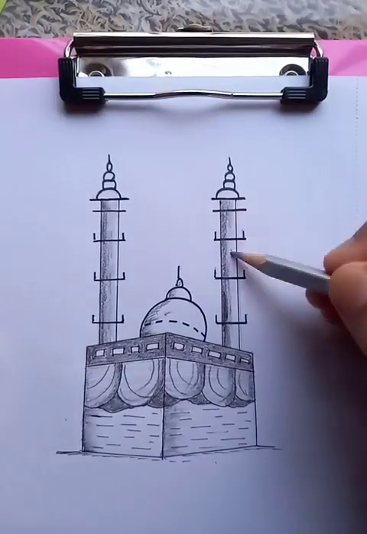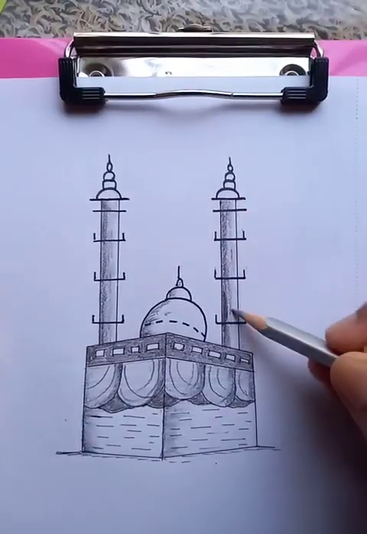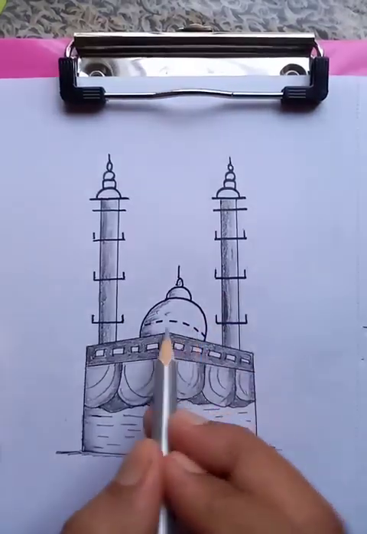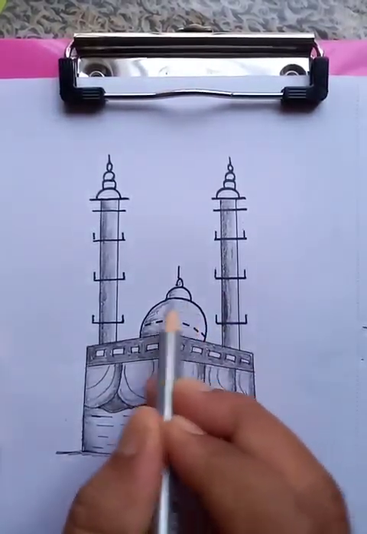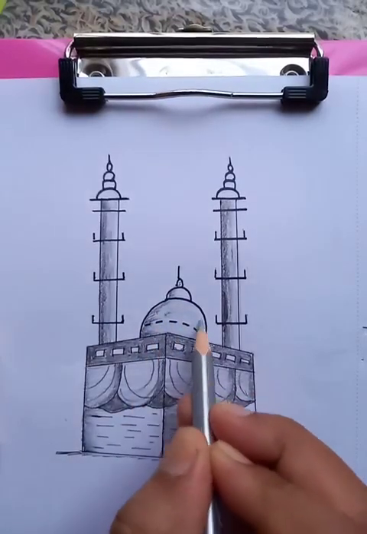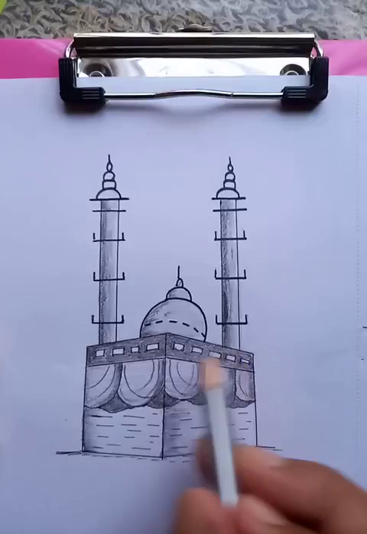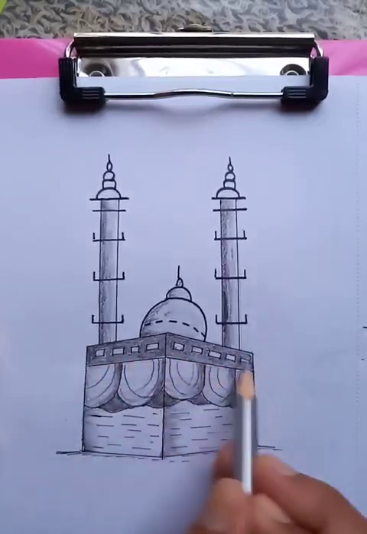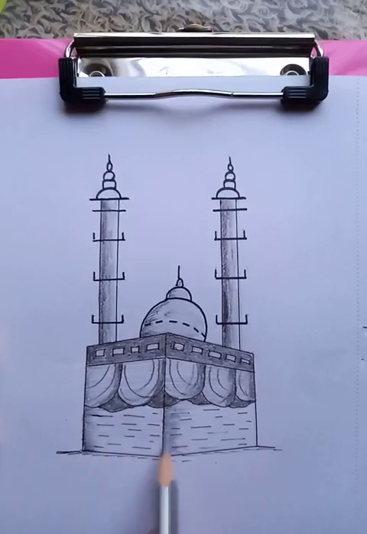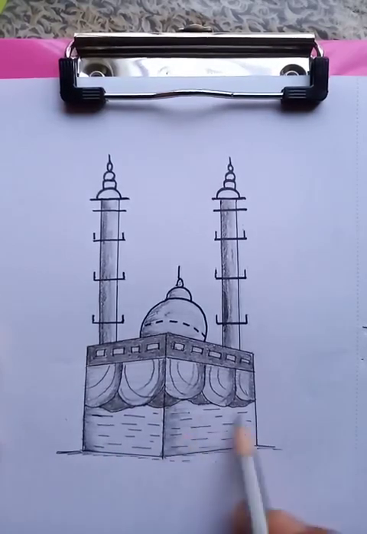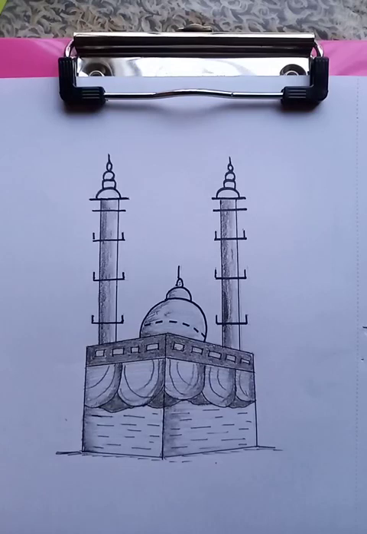Okay, so the usual silver color shade I'm putting here for the other part of the dome. Okay, the structure below, this is of different colors. All right.